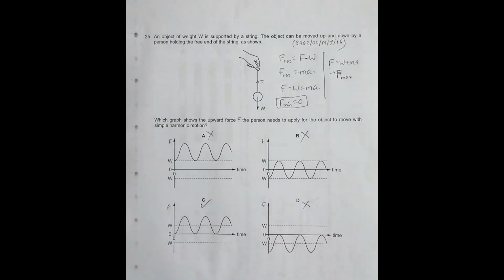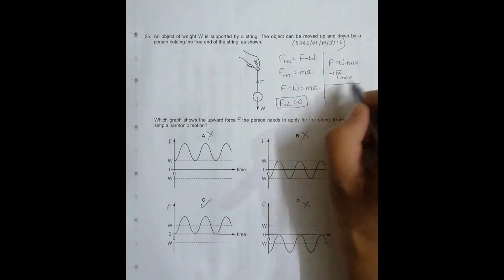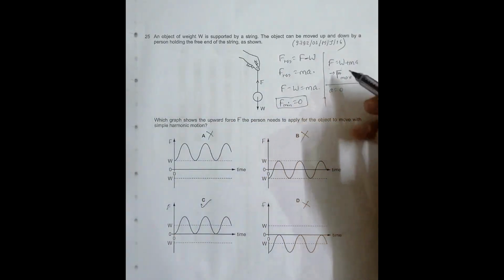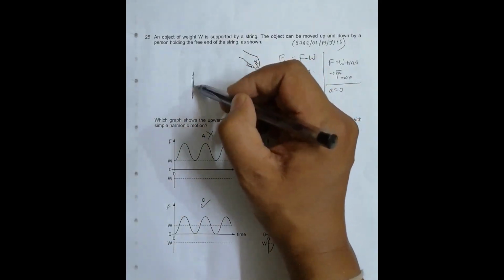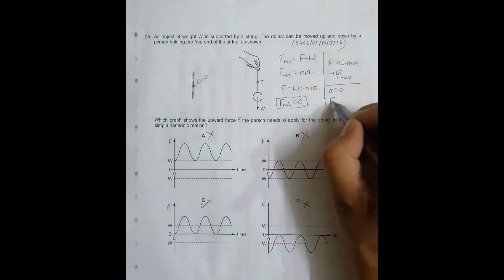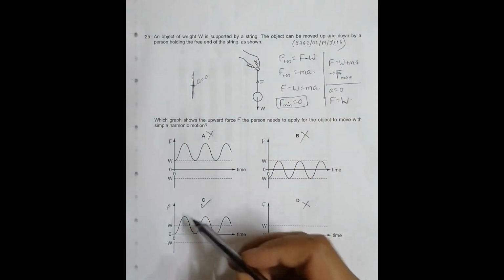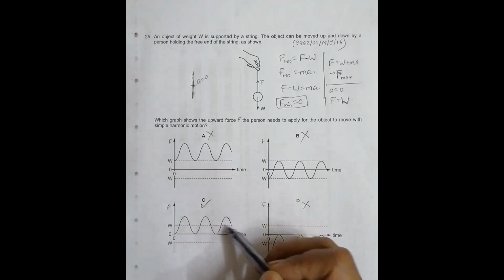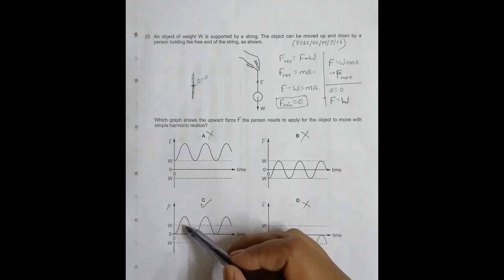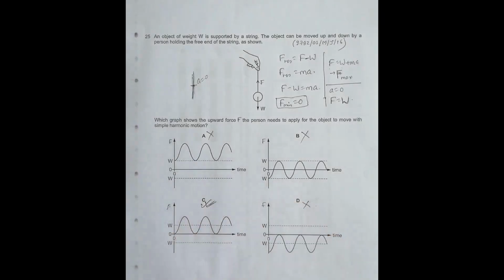Now regarding the middle value, when it is in the middle, A is equal to 0 in the case of a harmonic motion like this. So if it oscillates like this, in the middle A is equal to 0. A equal to 0 means that F is simply equal to W. So at the mid range of this motion, the value of force is equal to W, F equal to W like this. So choice number C should be the correct answer choice.